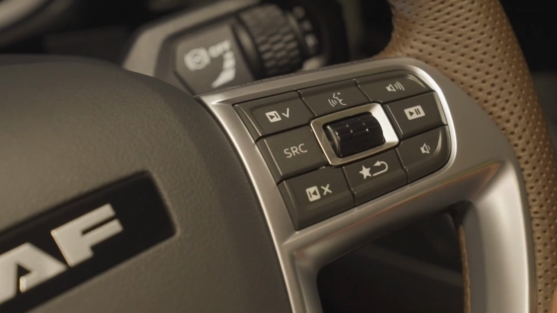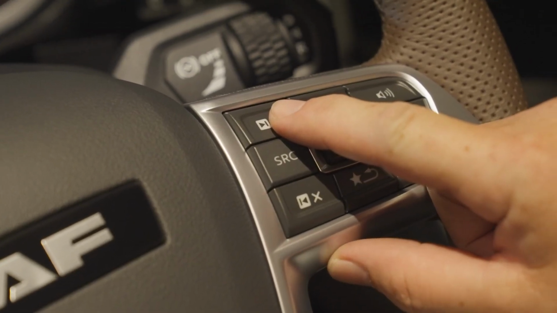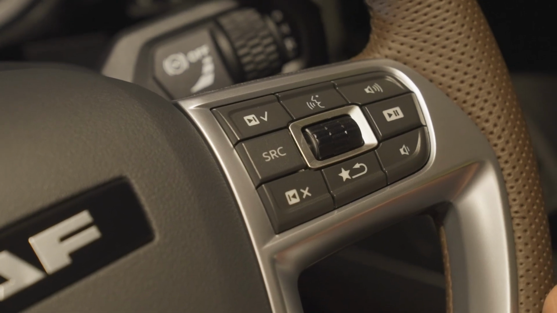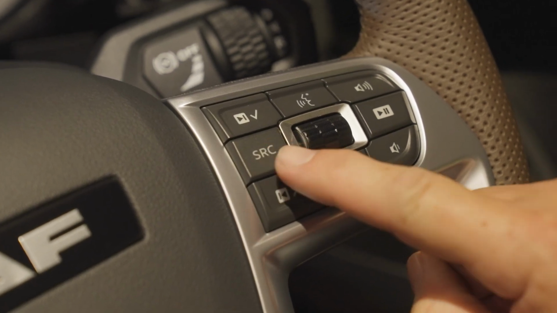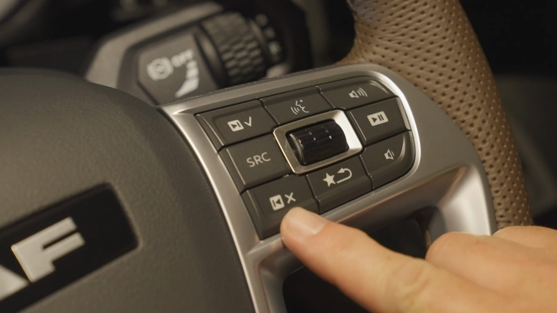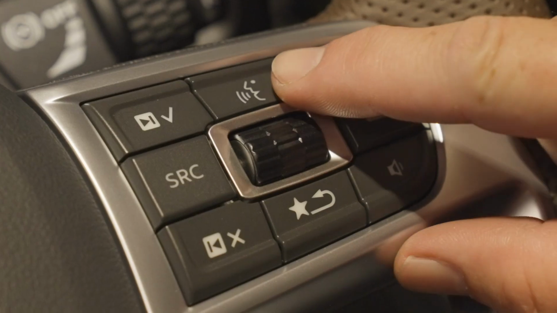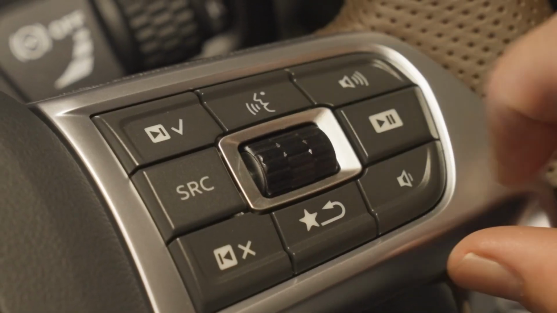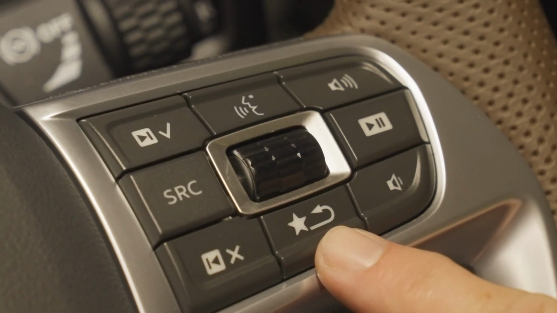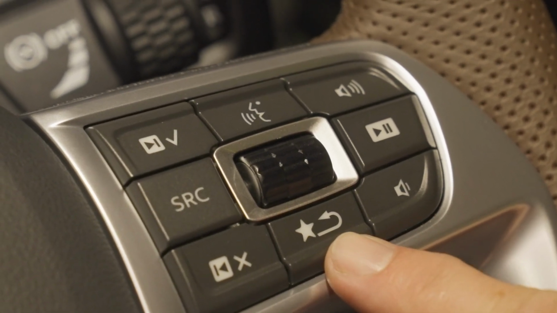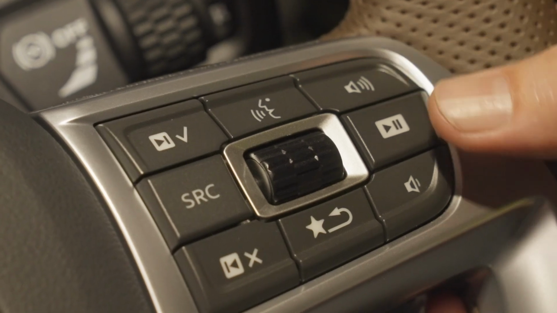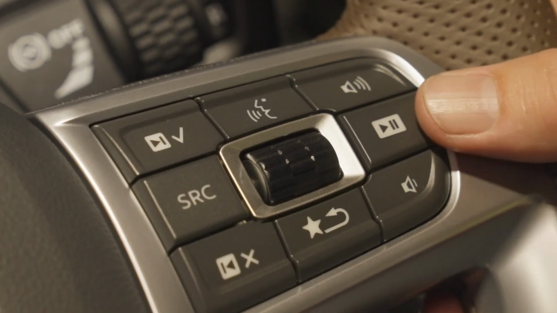On the right control pad, we can skip to the next song or accept a phone call. Change the audio source, play the previous song, hang up or decline a phone call. Activate voice control, open the favourites or go back in the menu, and we can adjust the volume up, down or mute the system.